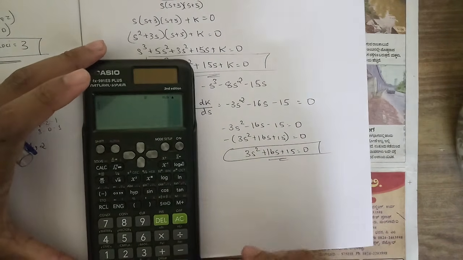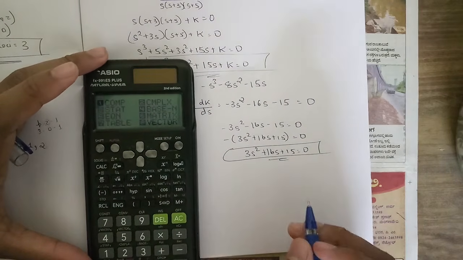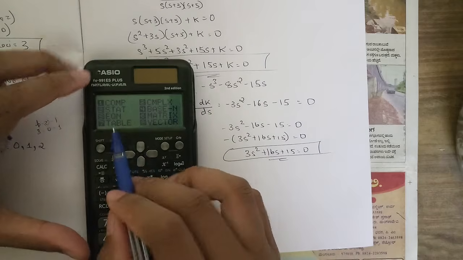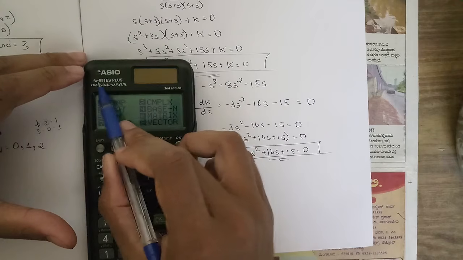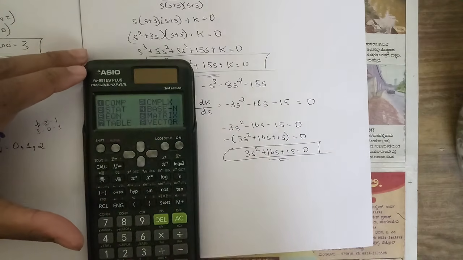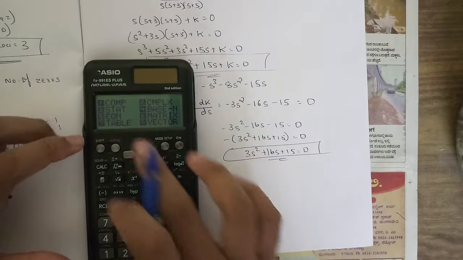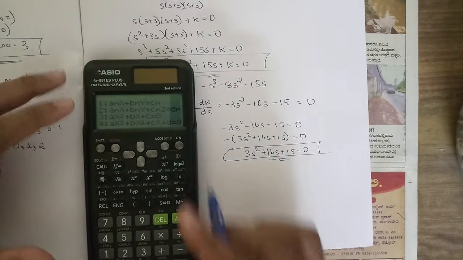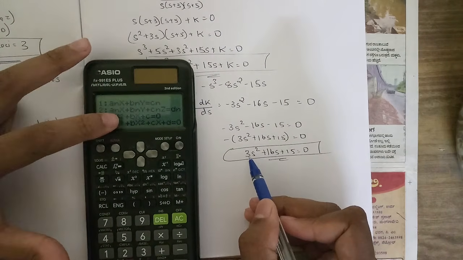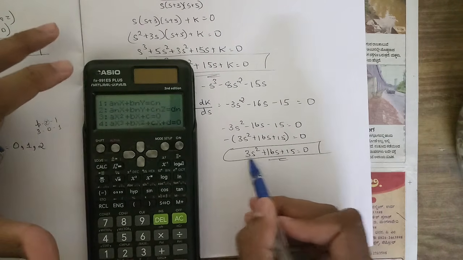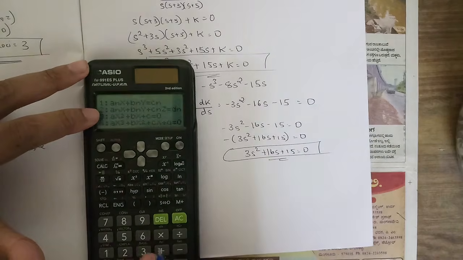So what to do in this case, in order to find its roots, is first go to mode setup. There, in this option, they have mentioned equation. This is for the 991 ES version. Those who have this calculator, you can try this on the 991 ES or 991 MS. Then go to that equation option, press 5. Then again we have a few options. Here it is of the form ax square plus bx plus c equal to 0, that is 3s square plus 16s plus 15. That is option number 3 here, so again we need to press 3.